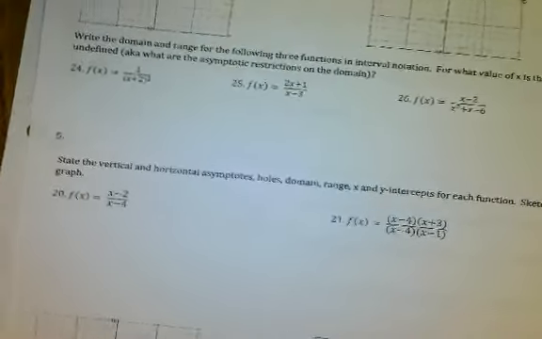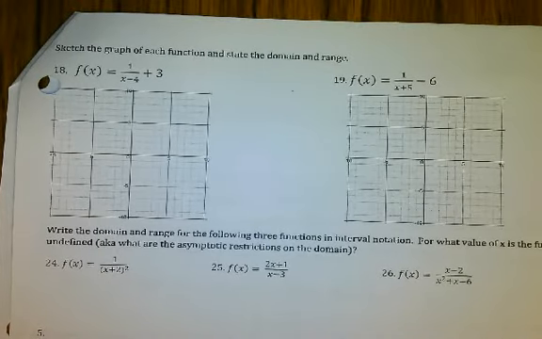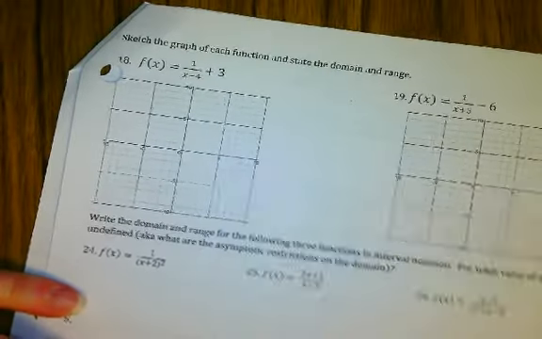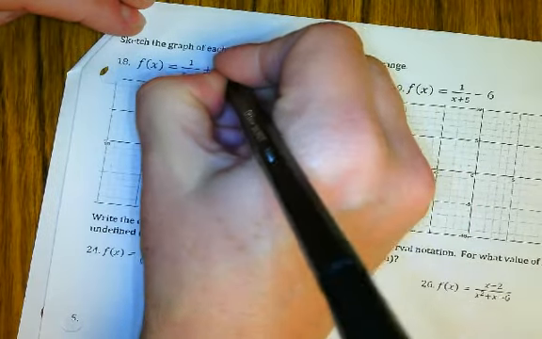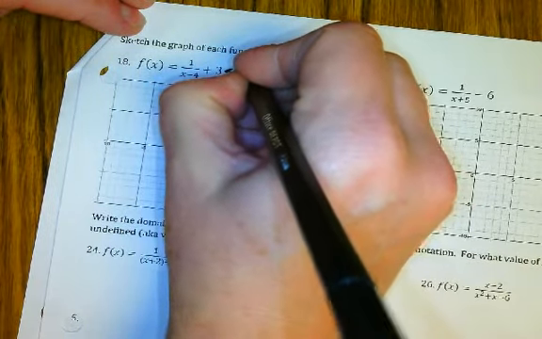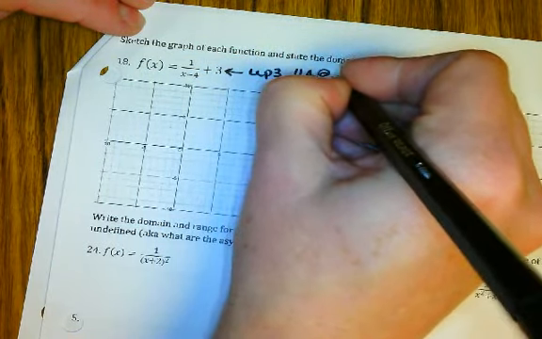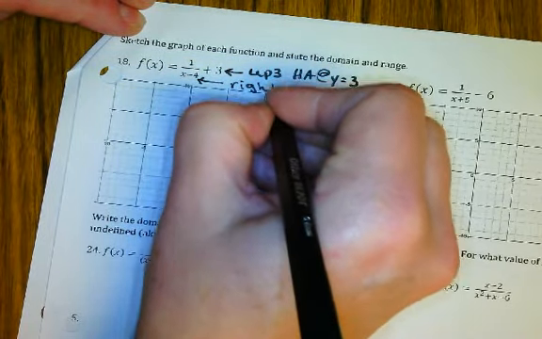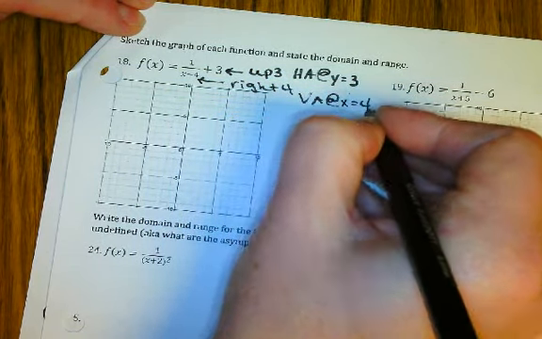Alright, keep going. Alright, so on this one here, when you sketch the graph of each function and state the domain and range, excuse me, the domain and range. So on this one, what I'm going to want to do is, it's all about the movements. So for instance, on this one, I know that the horizontal asymptote moved up 3, so I have an HA at y equals 3. And I know that this one moved right 4. So I have a VA at x equals 4.